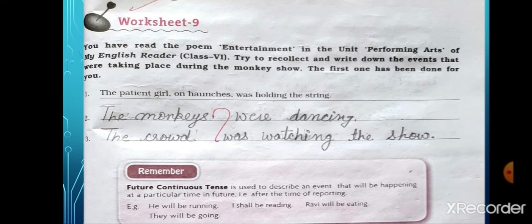Okay, unit Performing Arts. Now students, first one, the patient girl on haunches was holding the string. Then beta, the monkeys were dancing. The crowd was watching the show. Like this, students, complete this worksheet.